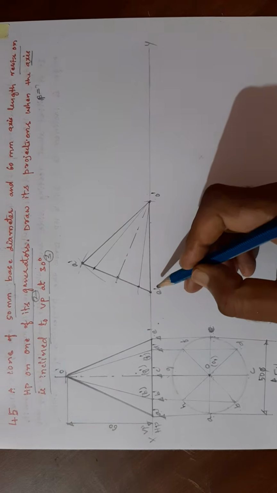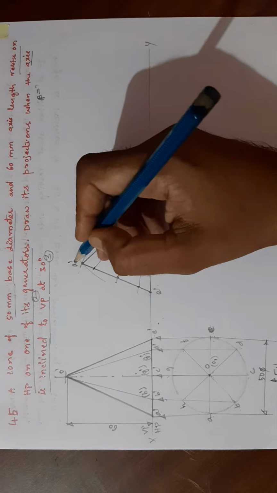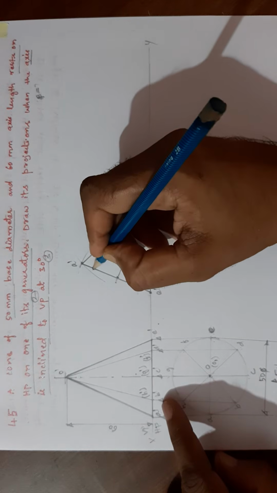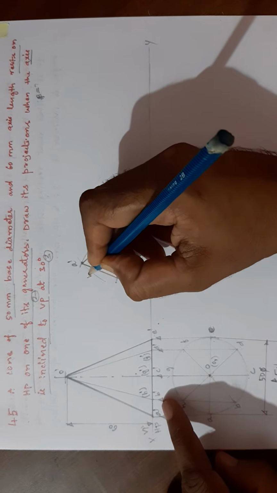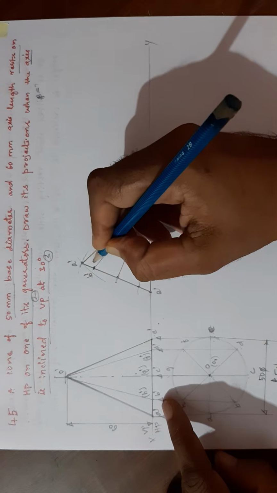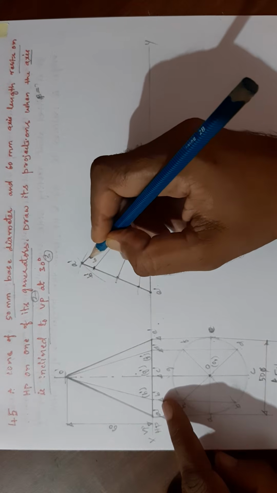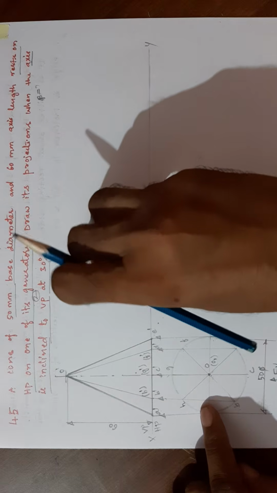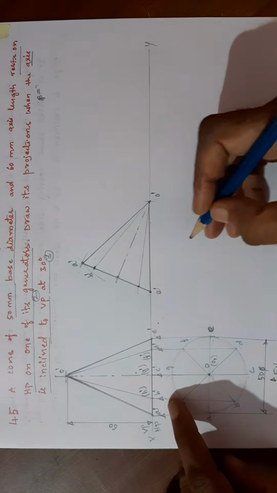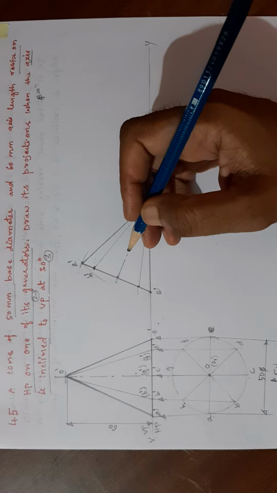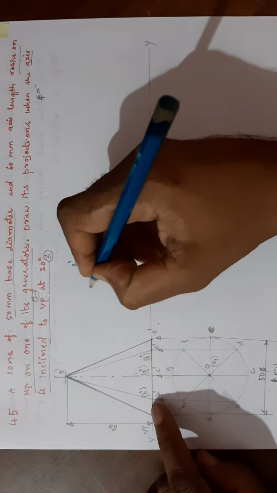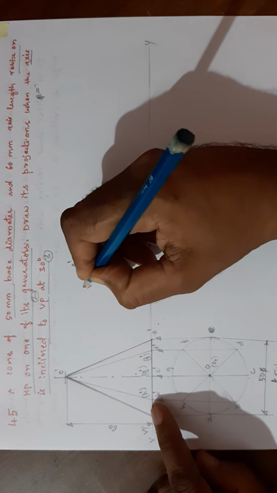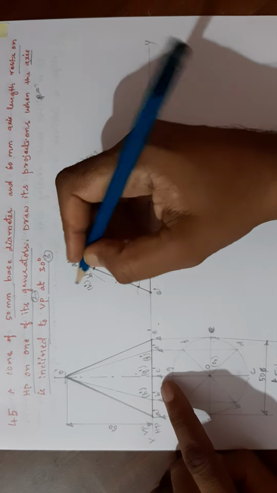Now this is E dash and this is A dash. Now this point is B dash, and this is B dash in the bracket. One more point is A dash in the bracket.